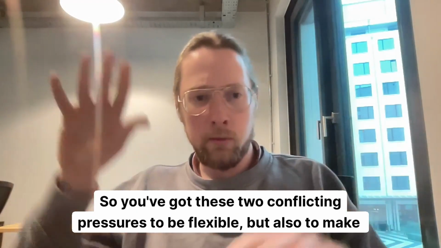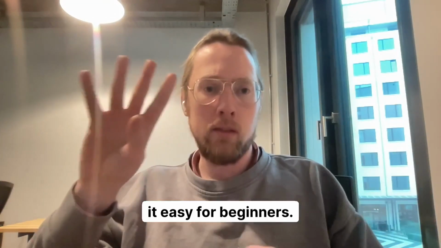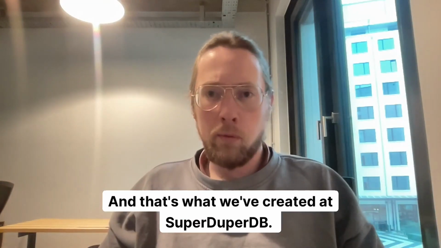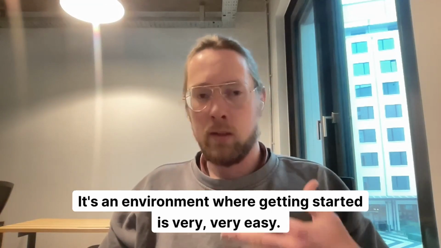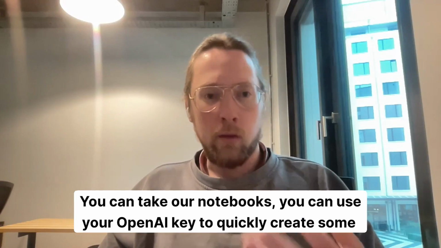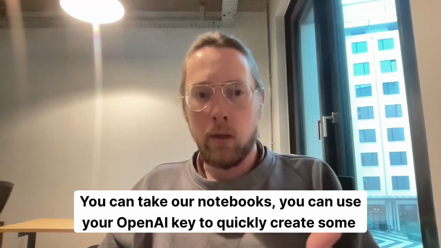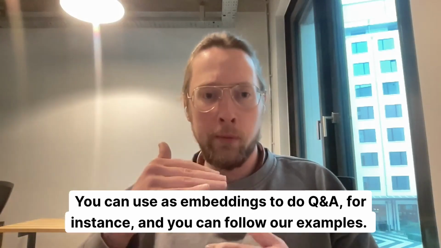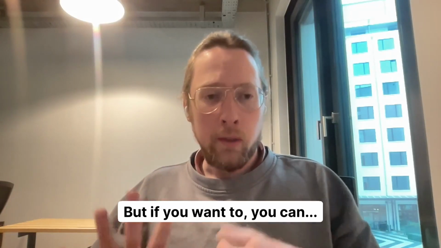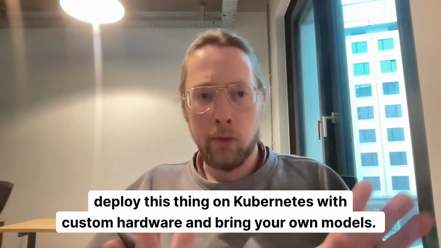So you've got these two conflicting pressures to be flexible, but also to make it easy for beginners. And that's what we've created at SuperDuperDB. It's an environment where getting started is very, very easy. You can take our notebooks, you can use your OpenAI key to quickly create some embeddings. You can use those embeddings to do Q&A, for instance, and you can follow our examples. But if you want to, you can deploy this on Kubernetes with custom hardware and bring your own models.